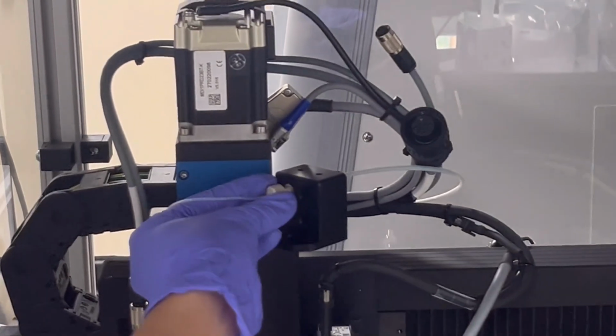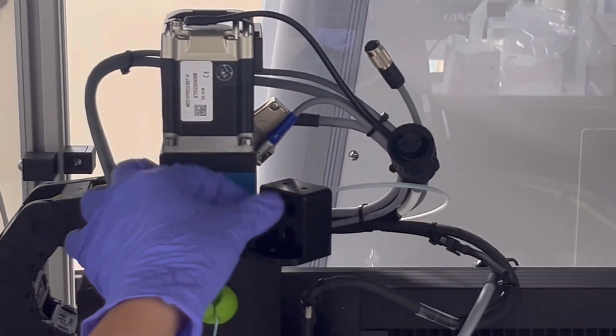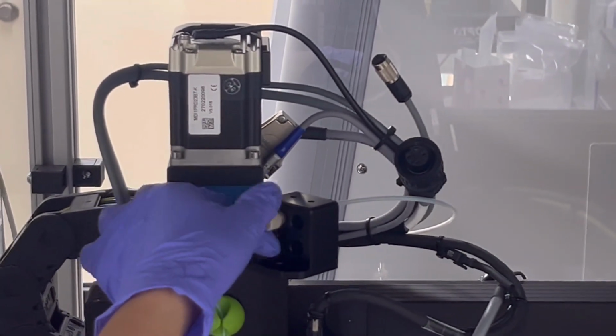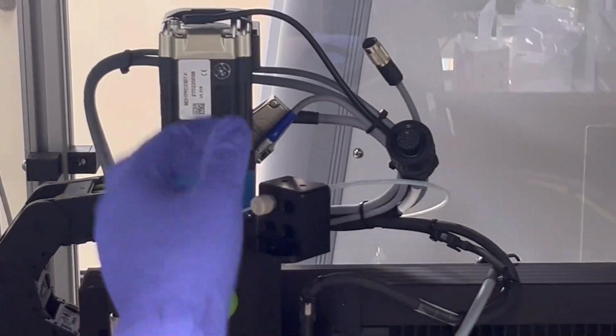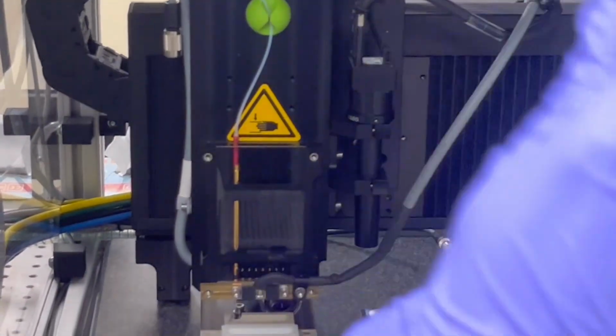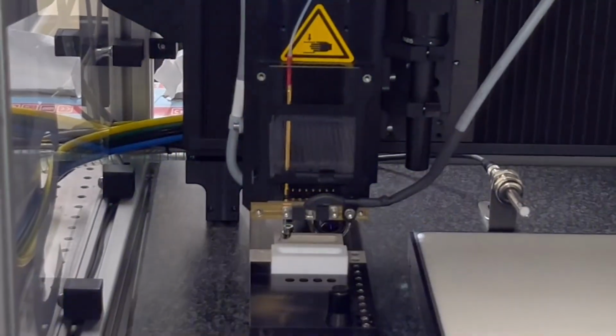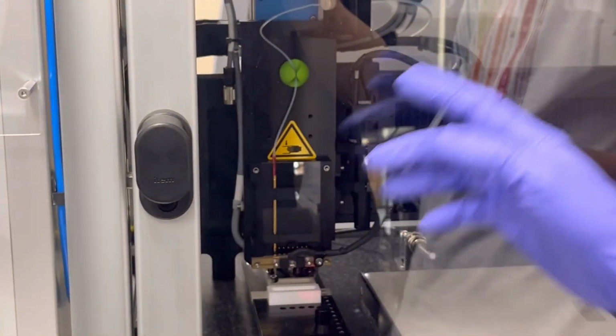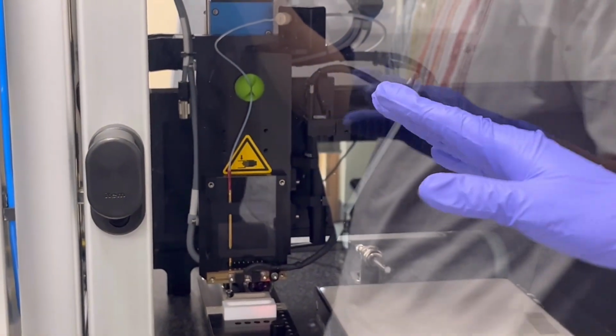So we connect the nozzle. No need to be too tight, just enough. You are familiar with some parts of the machine for now, right?